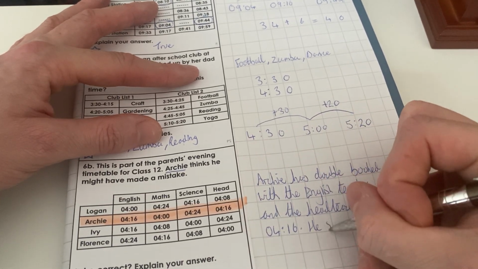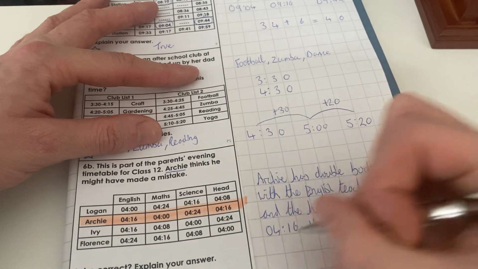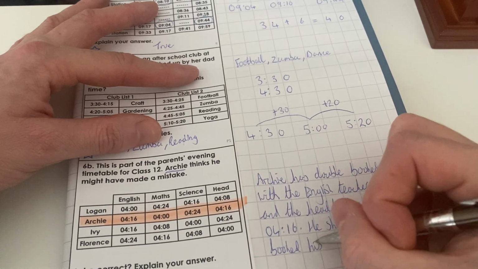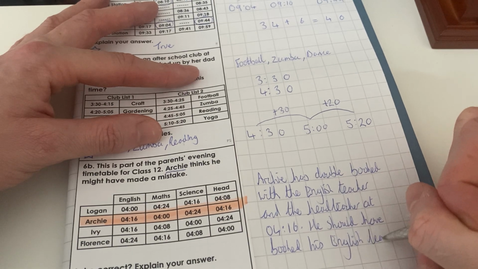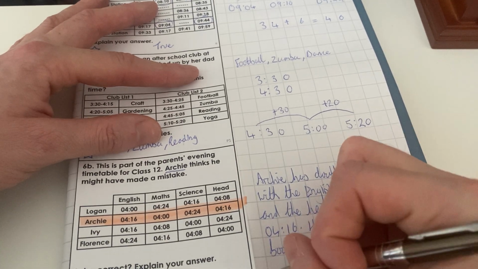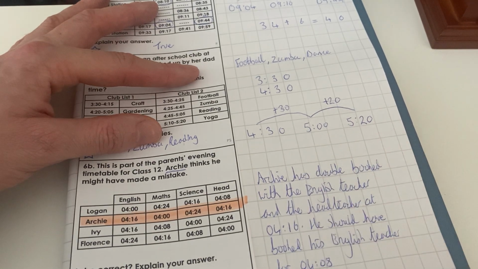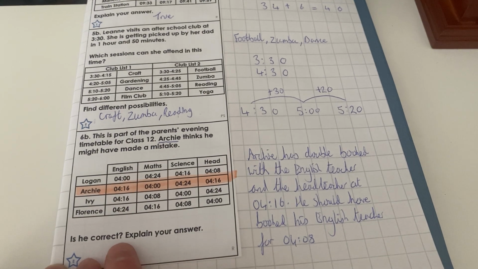He should have booked his English teacher for 4:08. And that's how we've identified, is he correct?